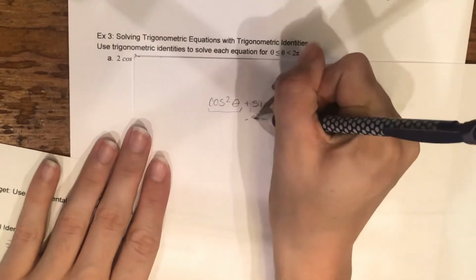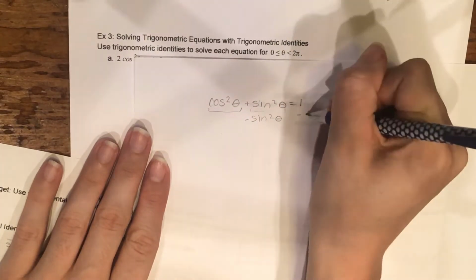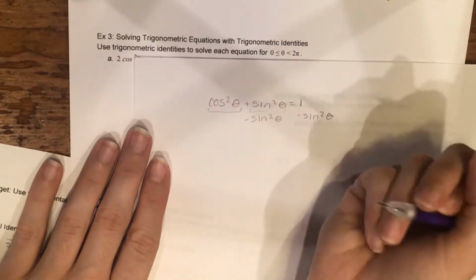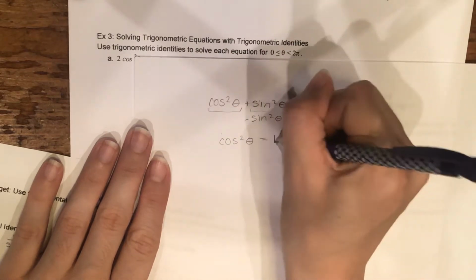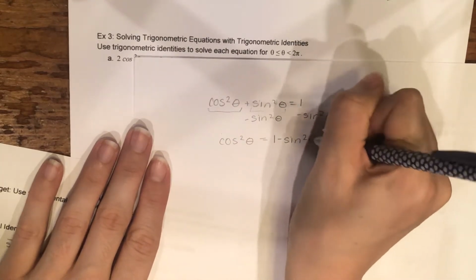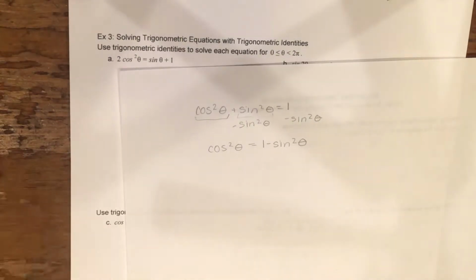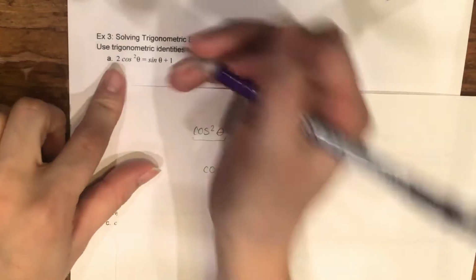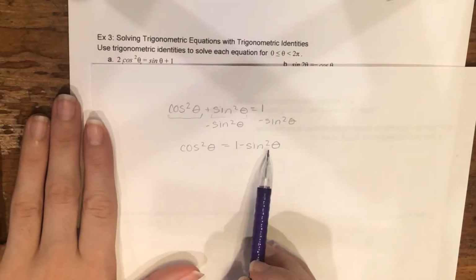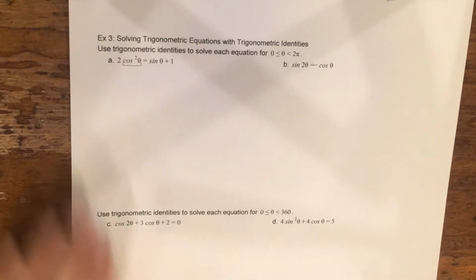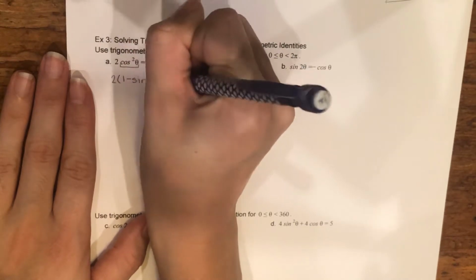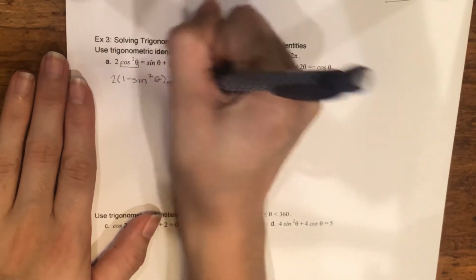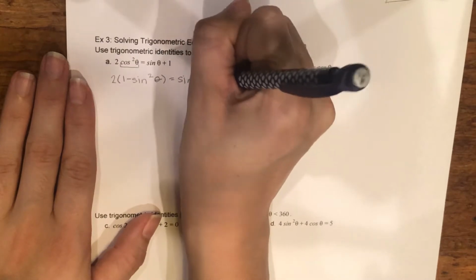I'm going to subtract the sine squared from both sides, and that gives me cosine squared theta equals 1 minus sine squared theta. So I'm going to substitute 1 minus sine squared theta in for cosine squared theta. I'm going to have 2 times 1 minus sine squared theta, and this equals sine theta plus 1.